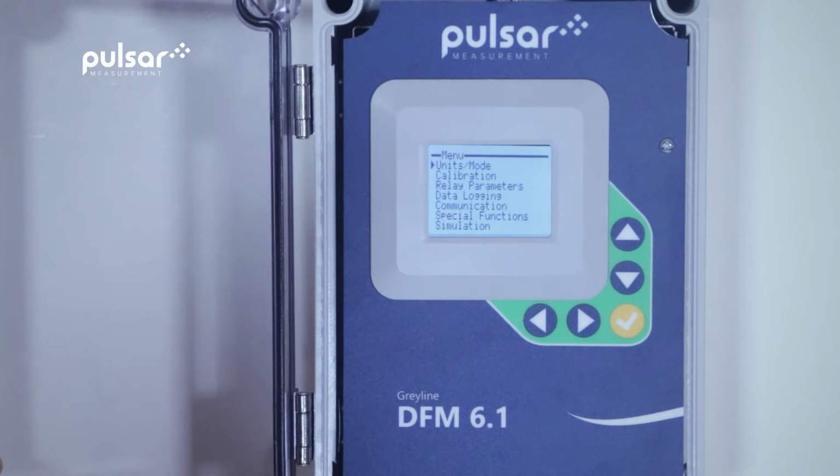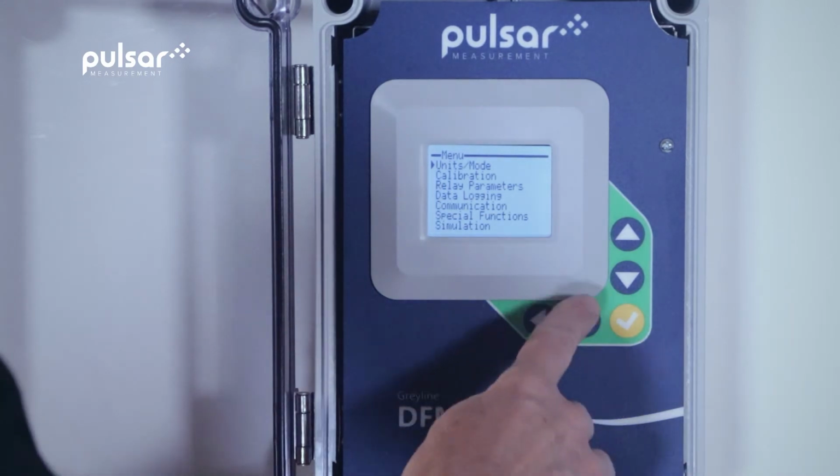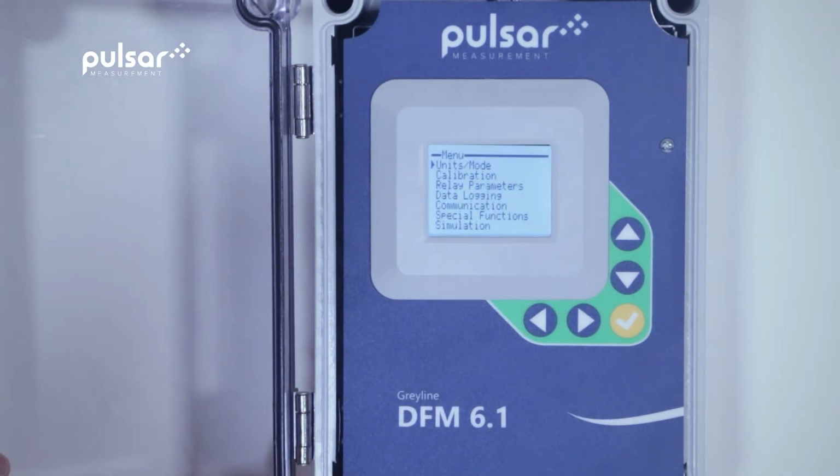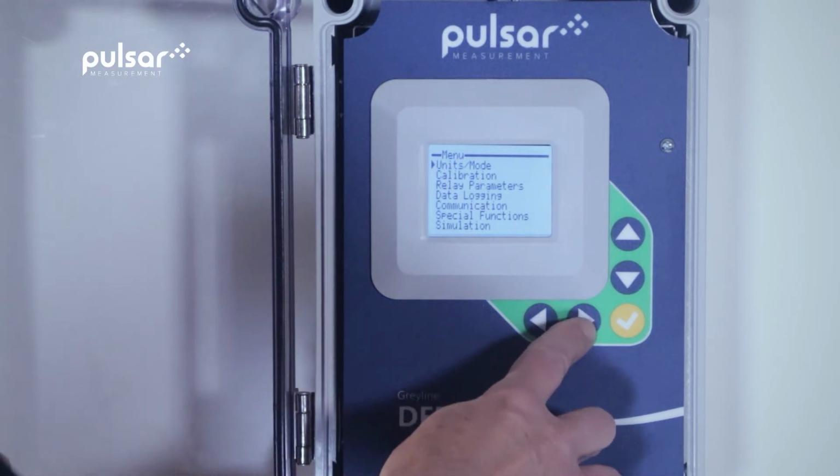Once you've found the sub-menu you'd like to use, simply hit the right arrow key to get into that menu item. Now that we're in the main programming menu, let's take a moment to look at some of the sub-menus. In order to get into a sub-menu, simply hit the right arrow button, in this case, Units and Mode.